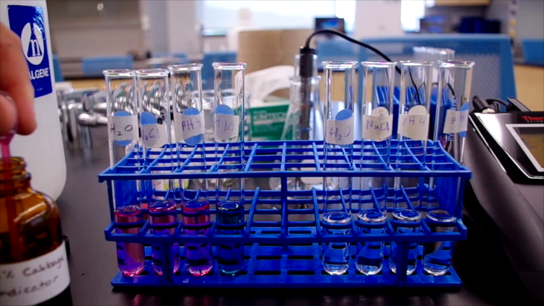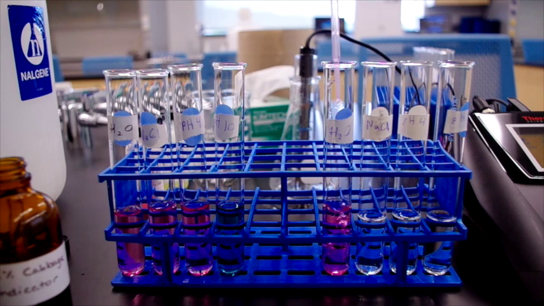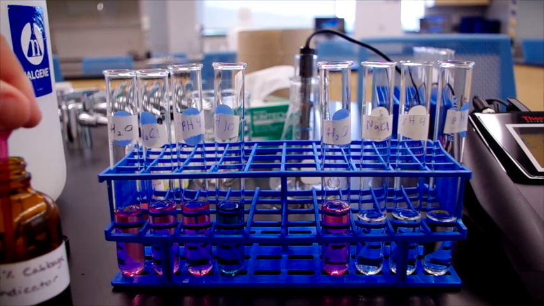Notice the low pH has the same pink color as the cabbage indicator would normally have, and the high pH has the blue color.